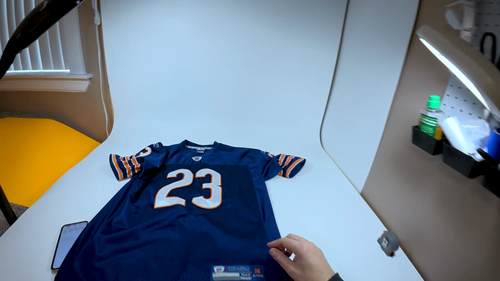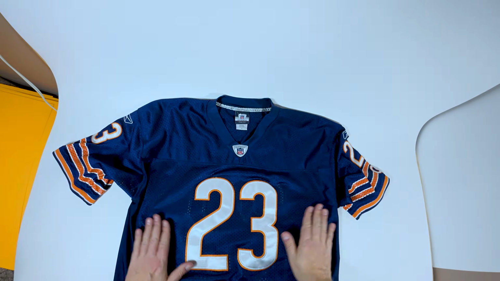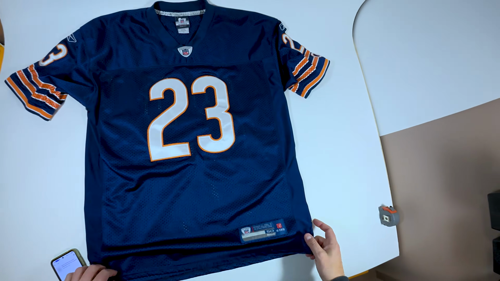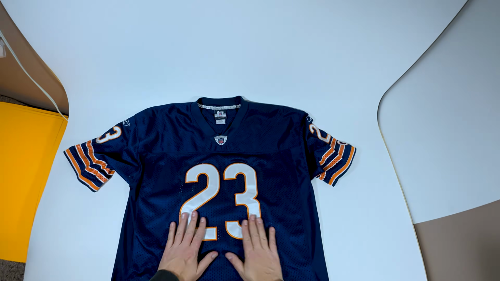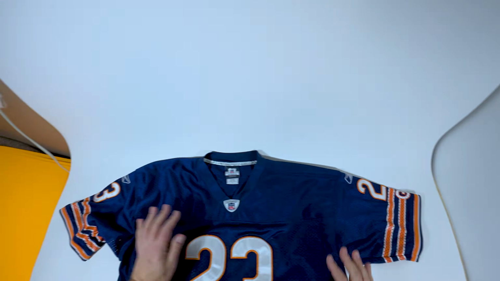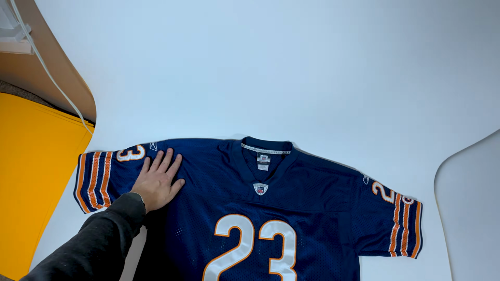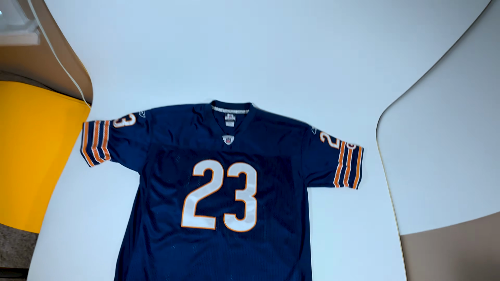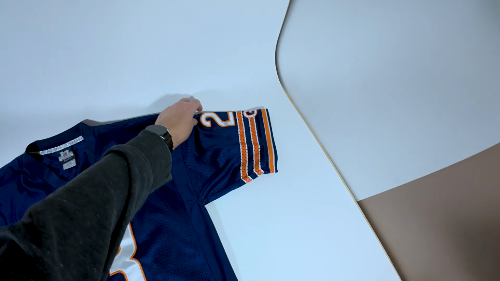Having them on there makes it seem like this has probably never been worn, and I don't think it has been. It looks pretty nice. It smells a little bit like fabric softener, so it probably has been washed. As soon as I took it out, I can get a little whiff of that, but that could be the brand new smell. I really don't know. Anyway, this is Chicago Bears.